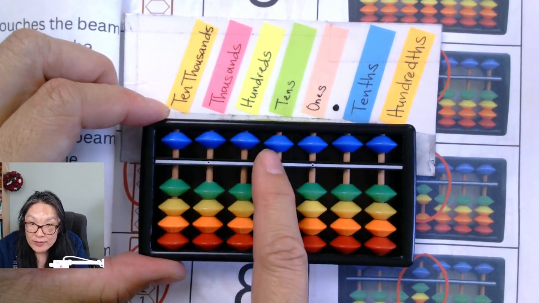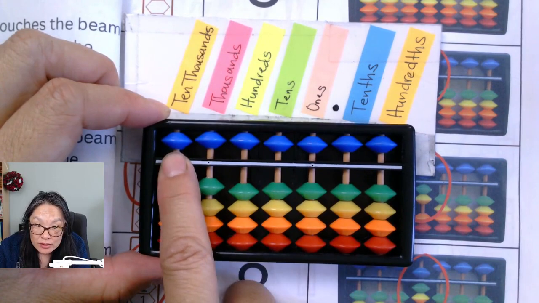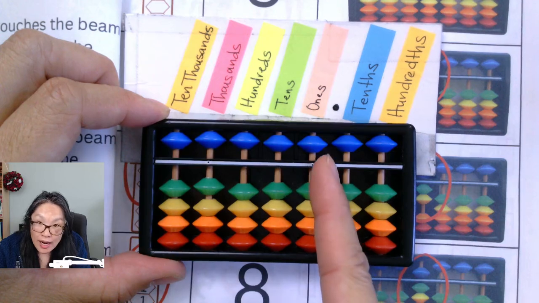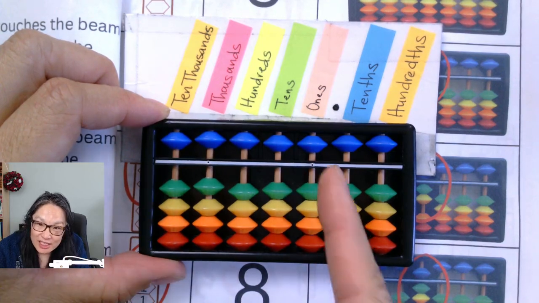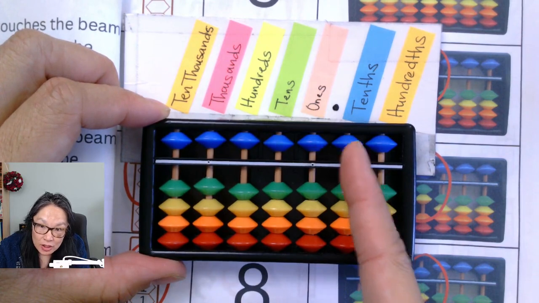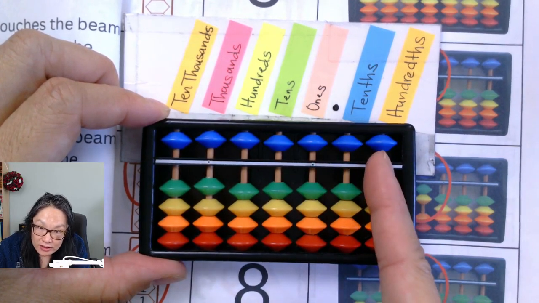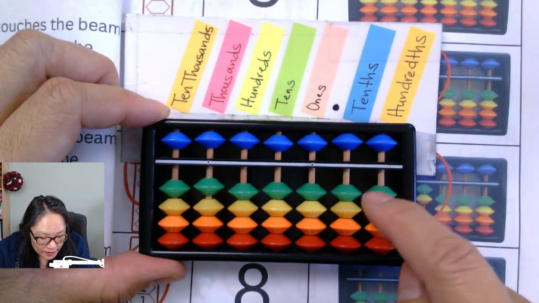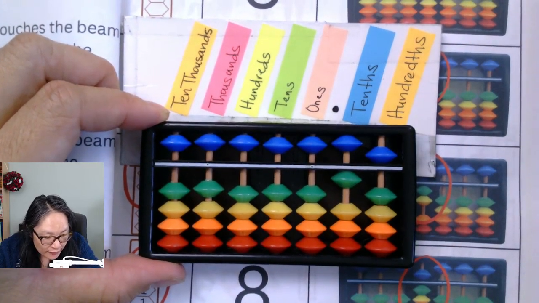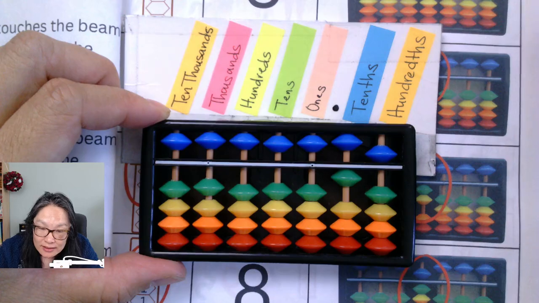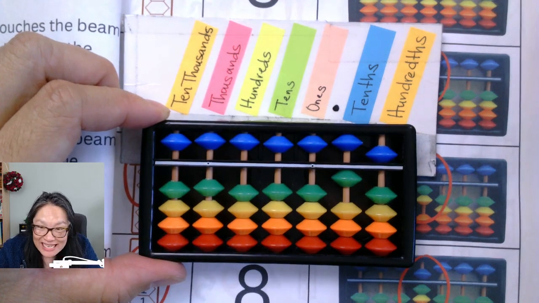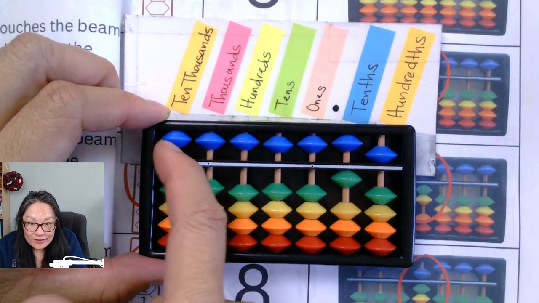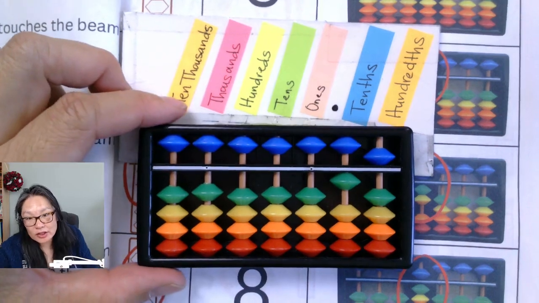Now I have my 1s, my 10s, my 100s, my 1000s, my 10,000. I can have my decimal. My decimal sits between my 1s and my 10ths. So now I have hundredths, right? Just like money. If I had 15 cents, it'd be 1 and 5, right? Cents is what? 100 cents, right? Make sense? Cool? Okay. So that is the review.